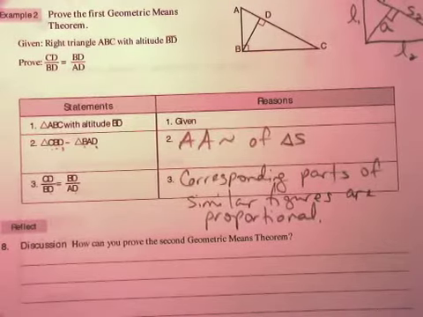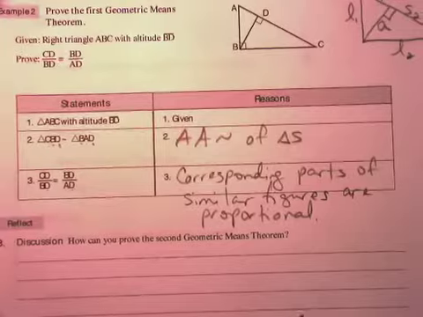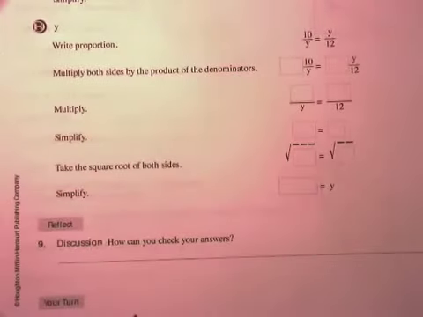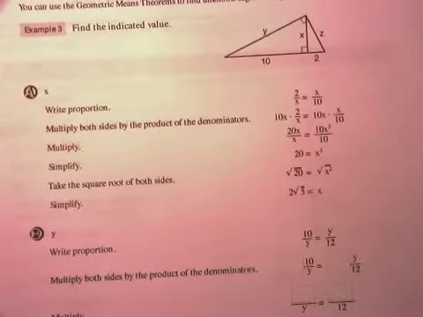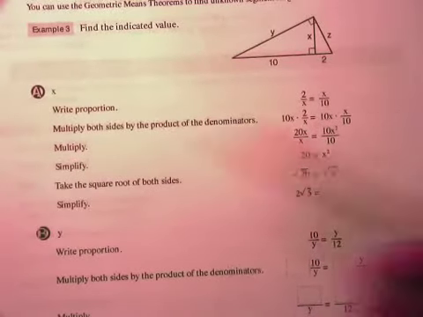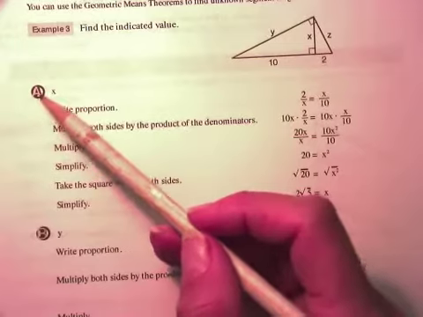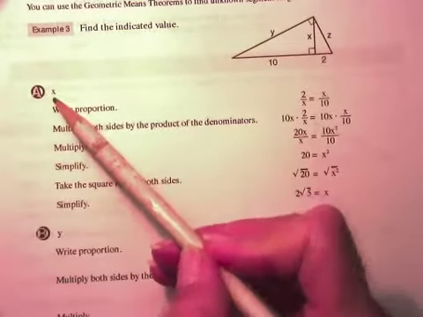And the proof of the second geometric means theorem would follow pretty much the exact same lines. You've got the triangle with the altitude. That means you have 2 similar triangles, and that means you have corresponding parts that are proportional. So let's use these proportions.